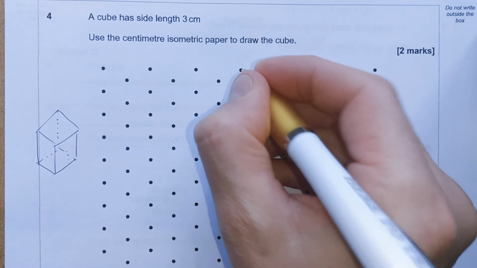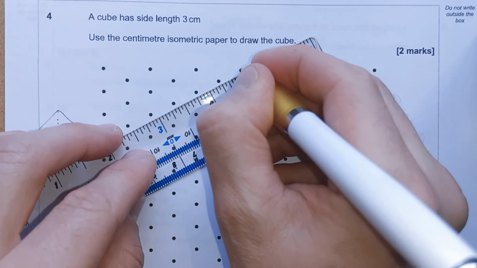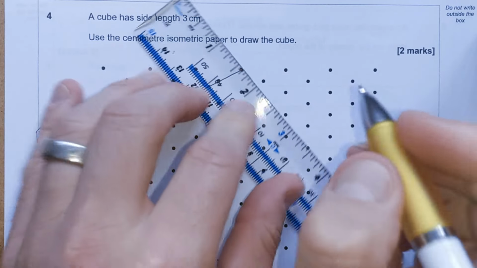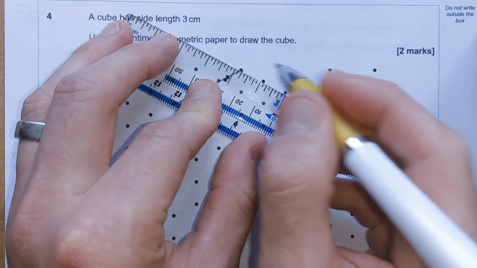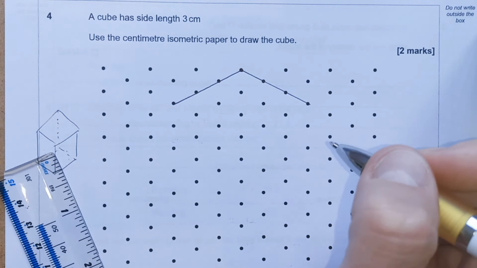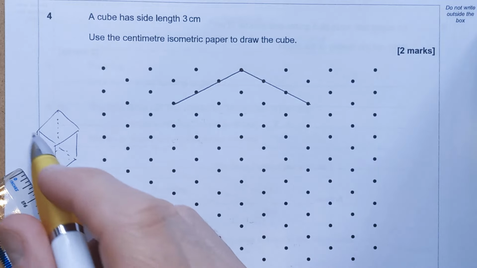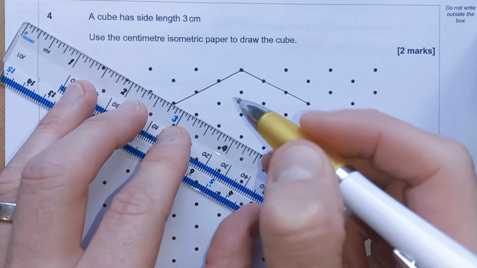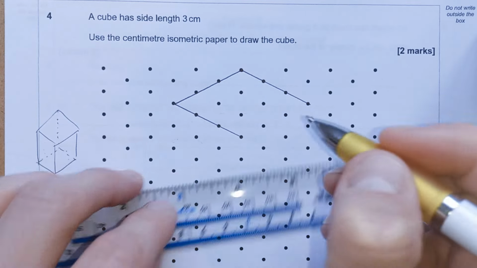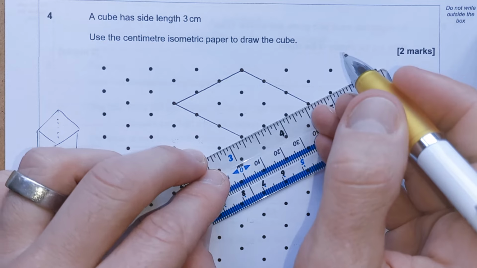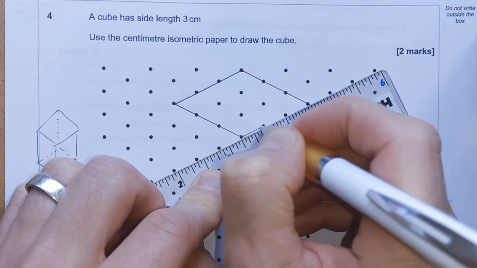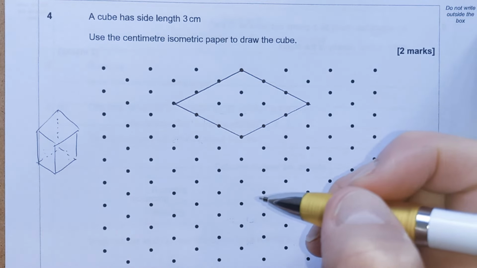So if we start up here at the top, 3 centimetres, so we're going to want to go 3 squares that way. And we're also going to need to go 1, 2, 3 that way as well. Okay, now we've got to finish it, so finish this off. So we're now going to come down 1, 2, 3 to here, and we're going to close this. I say square, it doesn't look like a square, but it would be if it was in real life. And we'd have 1, 2, 3. So there's the top of our cube.